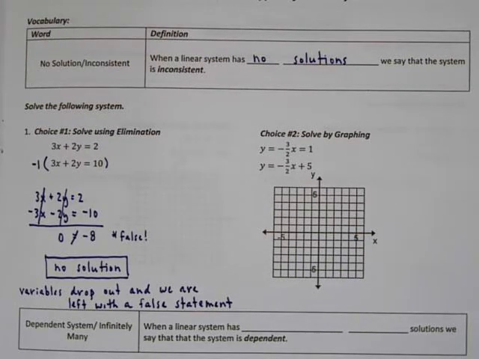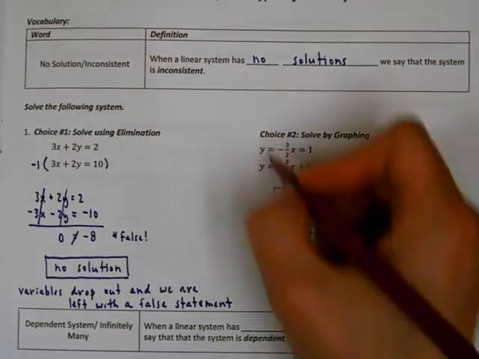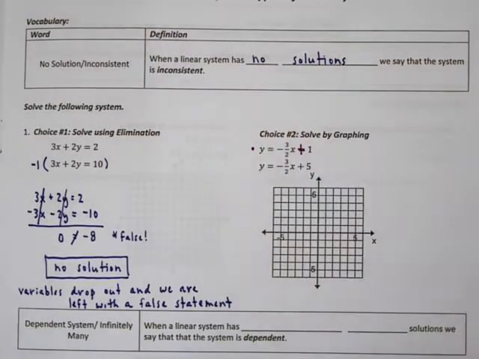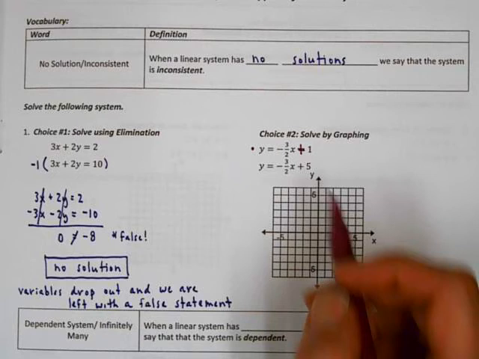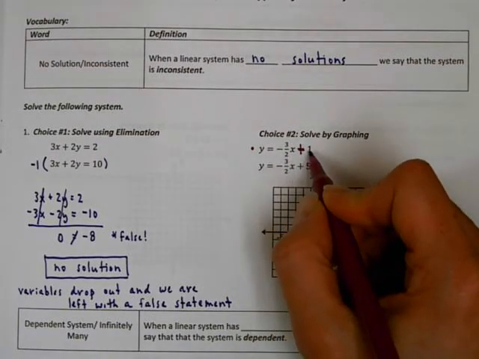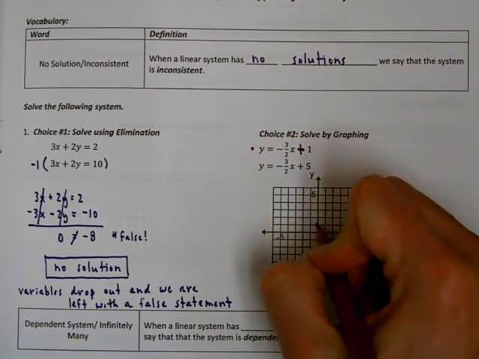So let's look at example number 2. We're going to solve by graphing here. And let's see, right away I'm noticing there's an error here. It should not be an equal sign, let's make that a plus sign. So we have y equals negative 3 half x plus 1. So if I'm going to graph that, I know my y-intercept is a positive 1.